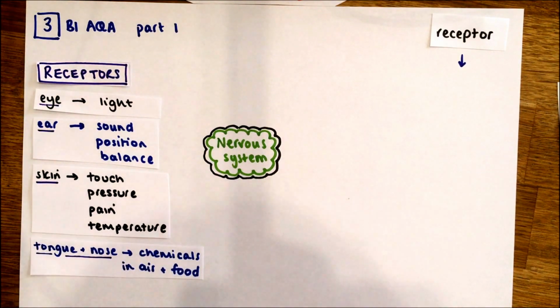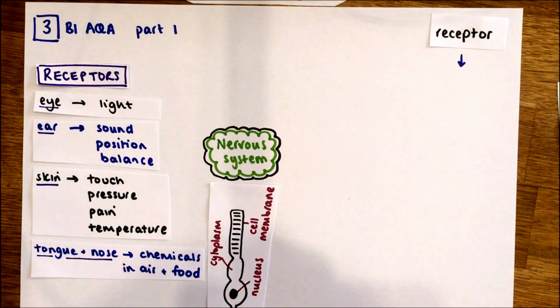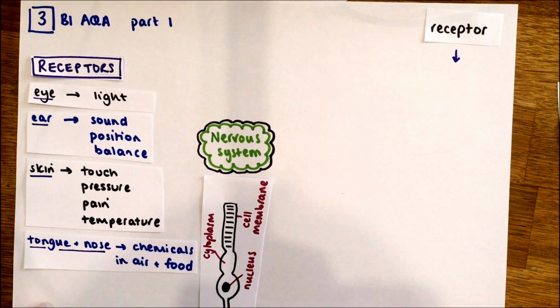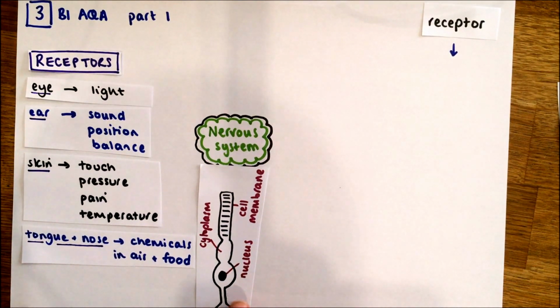Now just be aware that you may see a funny diagram a little bit like this in your exam, and all that is a light receptor, okay? So it's exactly the same as a normal cell. The only difference being is that it's got a funny shape because it's specialised, but it still has a nucleus, cytoplasm and cell membrane, just like a normal animal cell. So don't be confused by a diagram that looks like that. That's just an example of a cell that would be in our eye, okay? So it's just an example there.